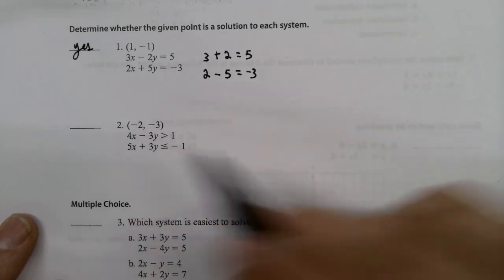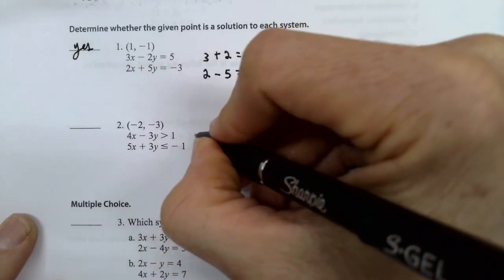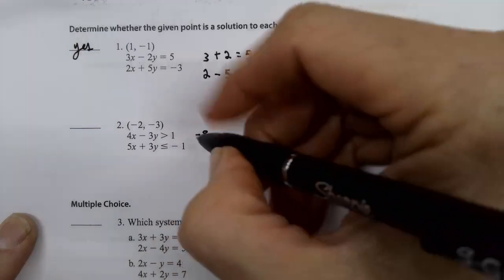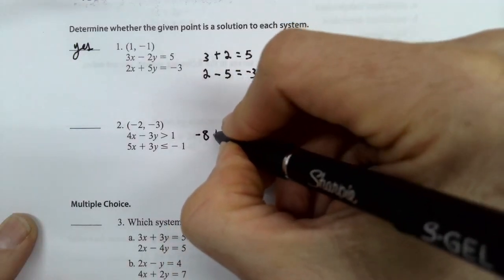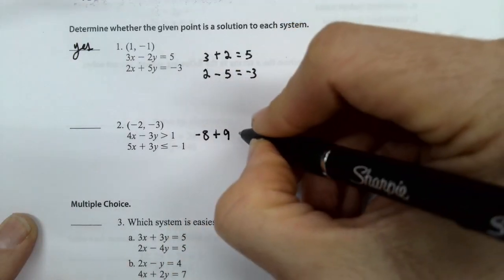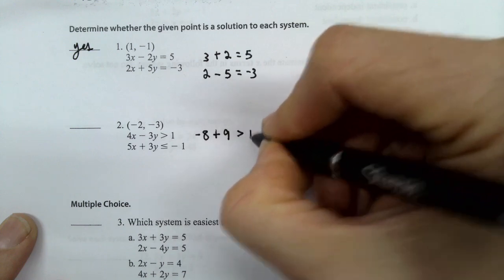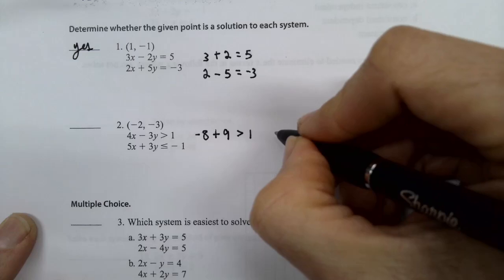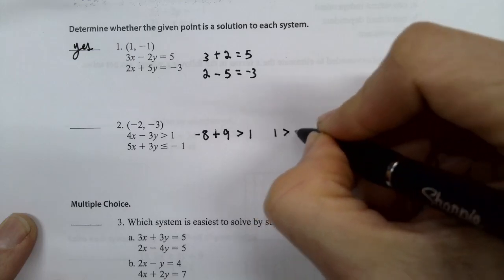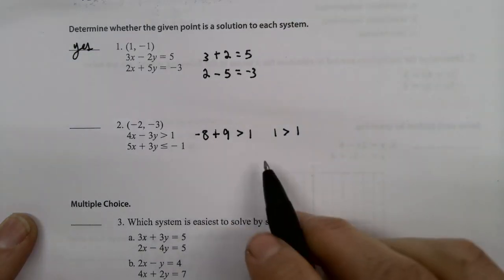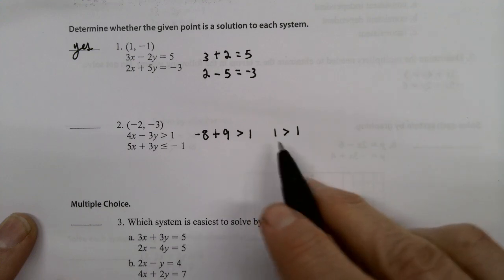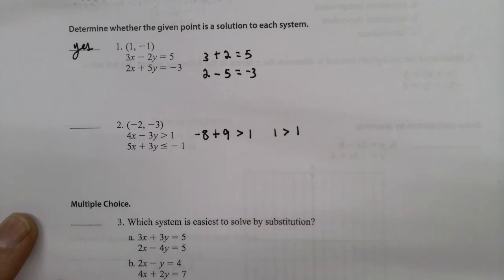So negative 2 times 4, that's going to give me a negative 8. Negative 3 times the minus 3 is going to give me plus 9. And we can stop right there, because 1 is not greater than 1. That doesn't make sense. It would have to be greater than or equal to, then it could work, but that's not. It's just greater than. 1 is not greater than 1, so that is going to be a no on that one.